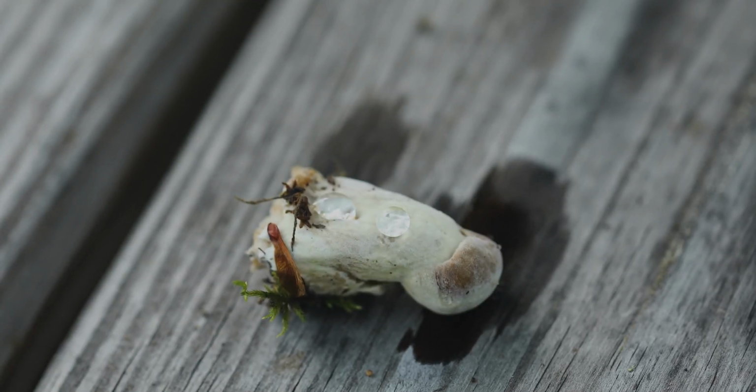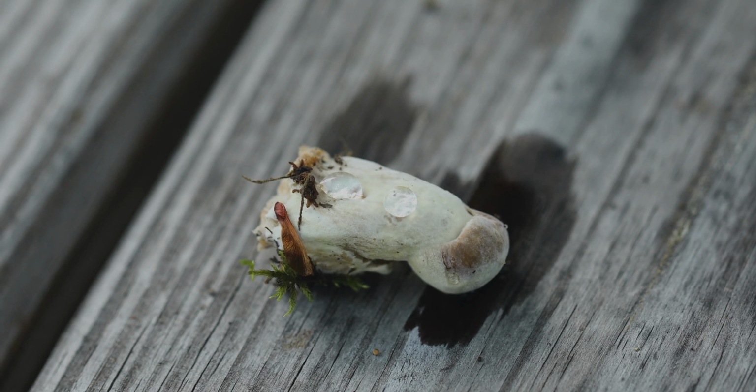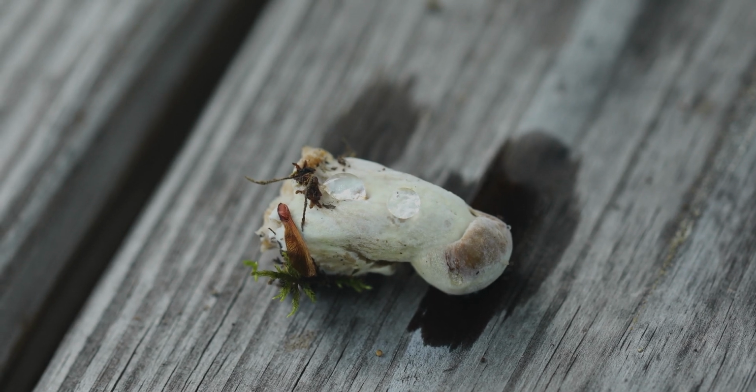Here's some potassium hydroxide on the stipe. It just seems to slide right off. There we go, I got a little bit on there. And then we're going to hit the cap as well. So we're going to observe that.